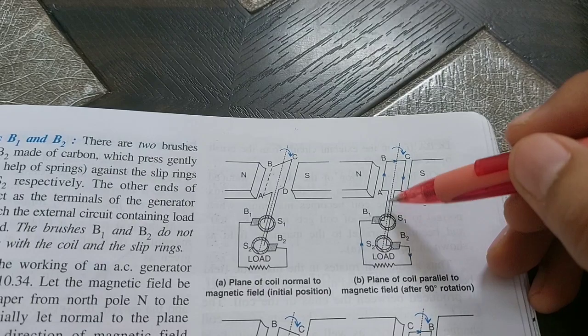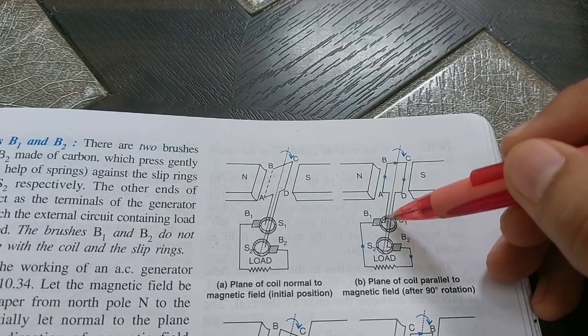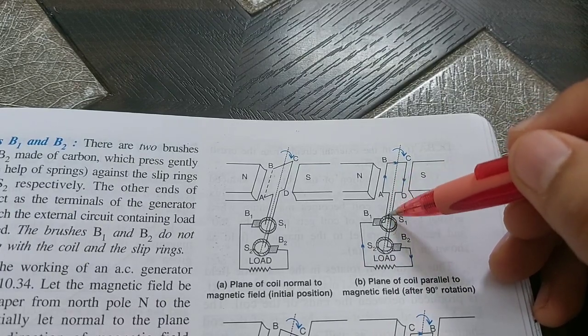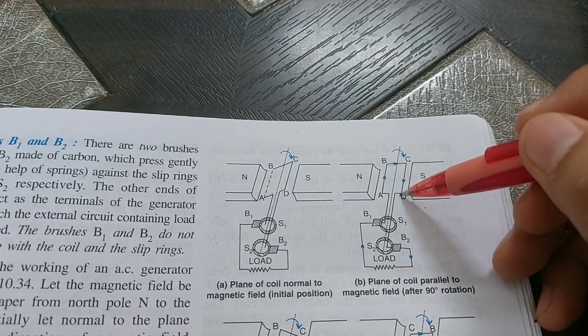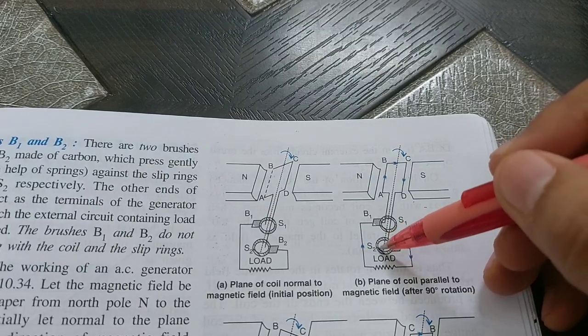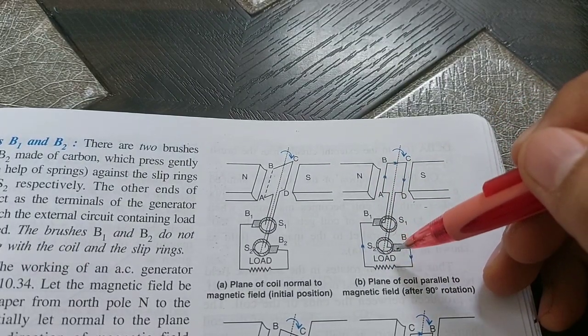Notice that at any point AB is connected to brush B1 because of this slip ring. Even when it is rotating, it doesn't lose its connection with B1. And CD is always in connection with brush B2 thanks to the slip ring S2. Even when it's rotating, the connection is never broken, unlike the split rings in the DC motor.